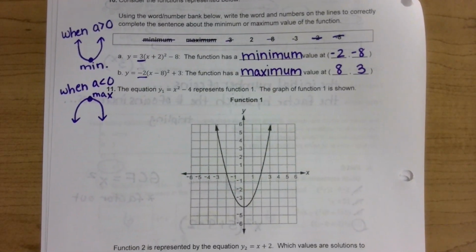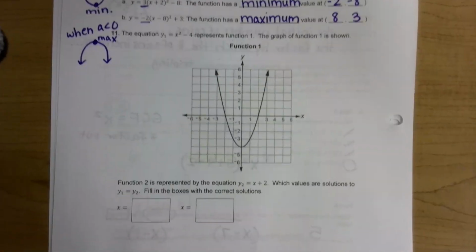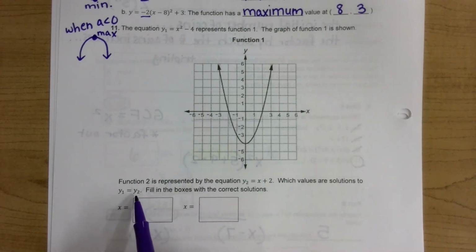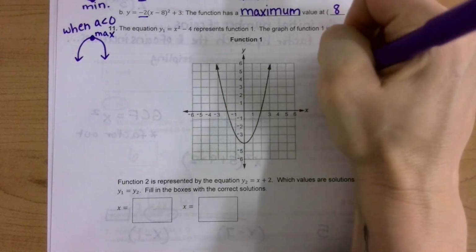Number 11, the equation y sub 1 equals x squared minus 4 represents function 1. The graph of function 1 is shown. Function 2 is represented by the equation y sub 2 equals x plus 2. Which values are solutions to y sub 1 equals y sub 2? Fill in the boxes with the correct solutions. So again, solutions to two functions is where the lines intersect.